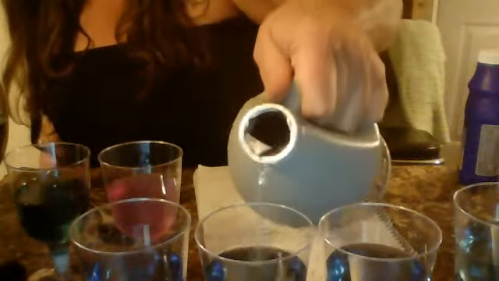And then we're going to add some drain cleaner. Now this one is actually a little shocking to me, because when I was looking up bases and acids, it listed drain cleaner as a base, and I would have thought it would have been an acid to eat through all the stuff that's in the drain. But it turned early green, so it's definitely a base.